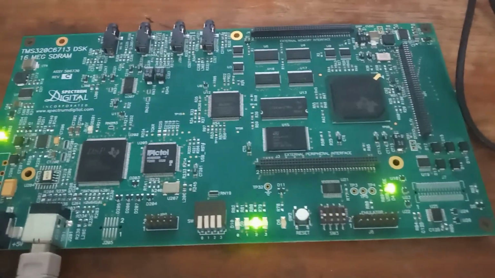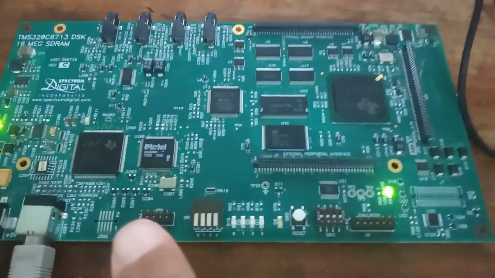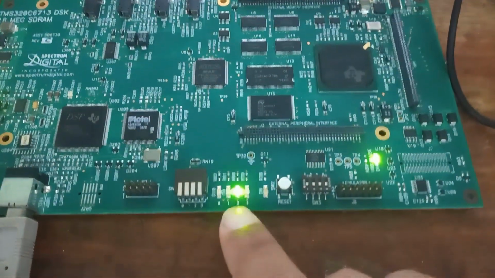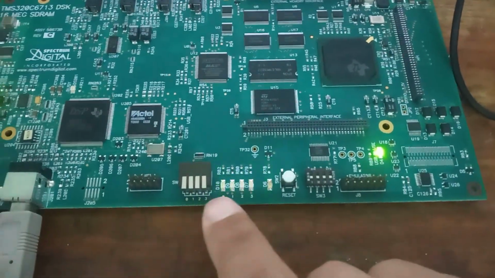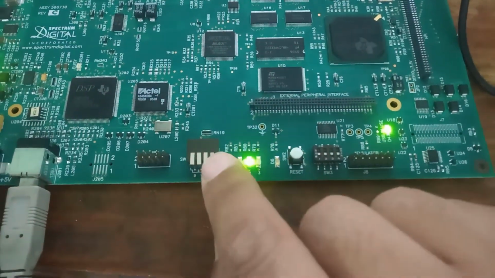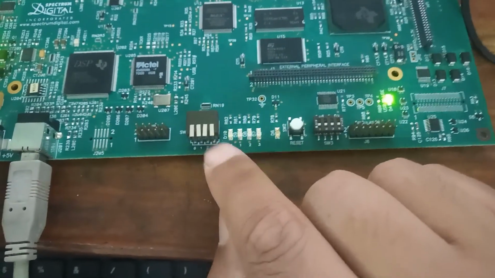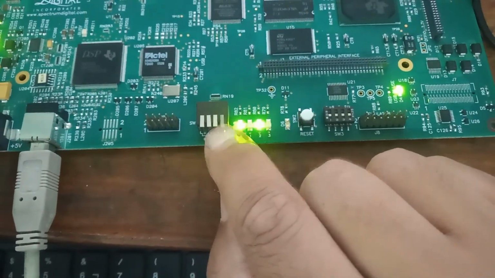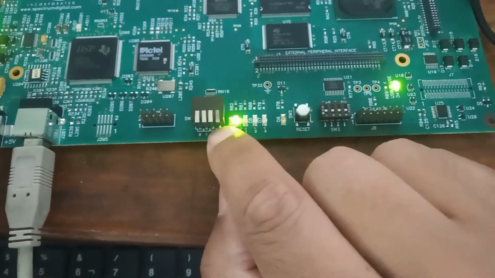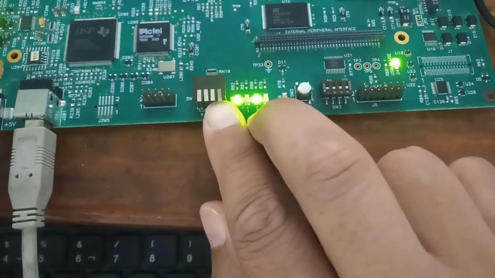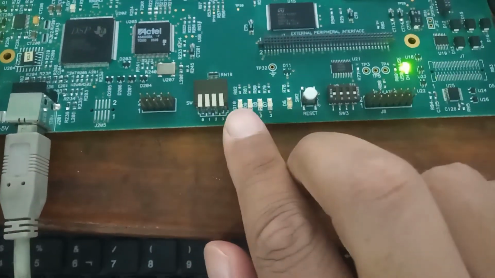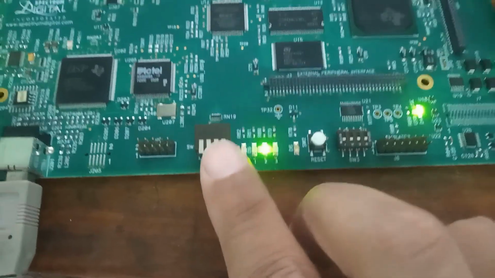So we can see here that by just making a few changes in our code, now the LED number 2 is blinking, and by using this switch I should be able to control the LED number 0. There we go. We can now turn on and off the LED just by using this dip switch.